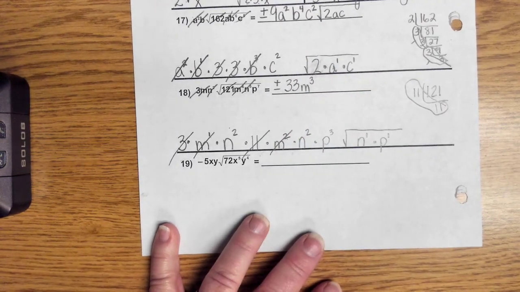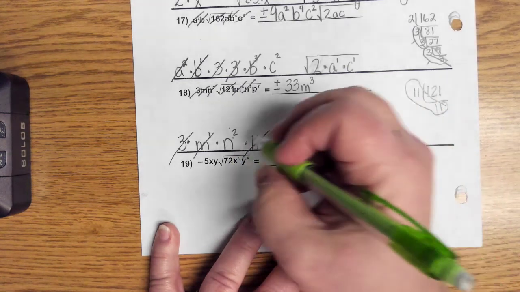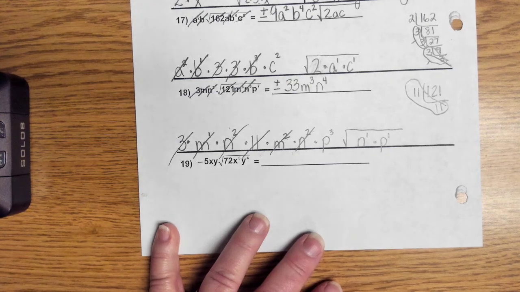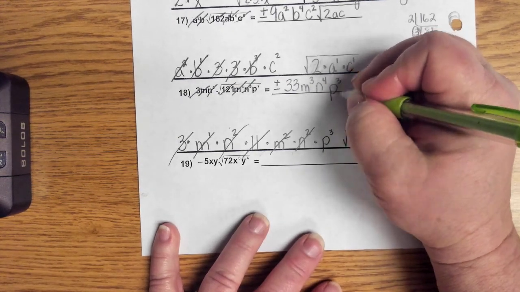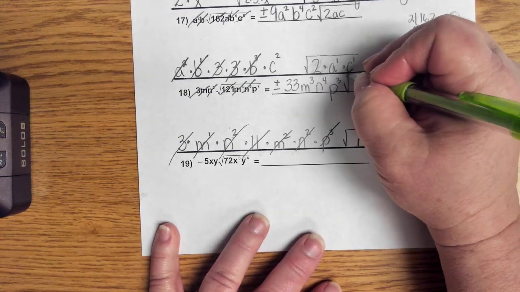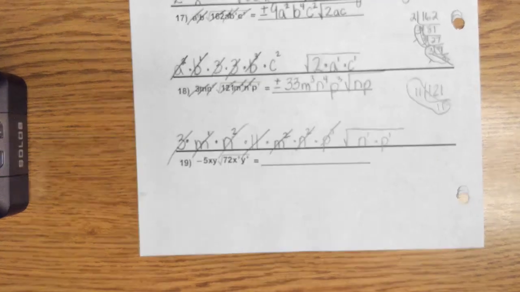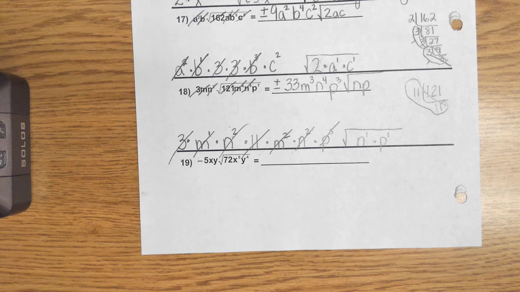Then how many n's? 2 plus 2 is 4. And how many p's? 3. And then clean up what's inside. I'm just going to make it NP. It's not so bad, is it?